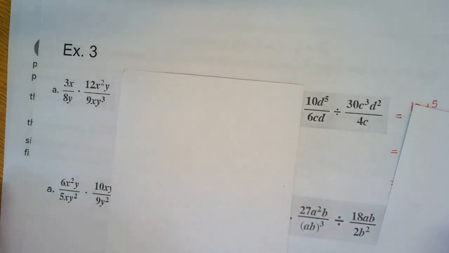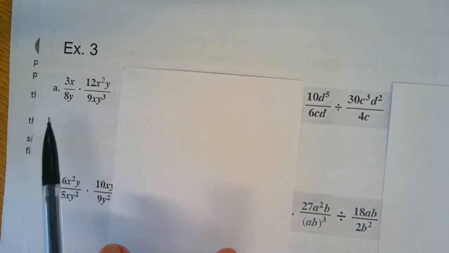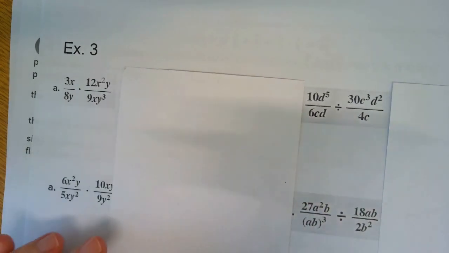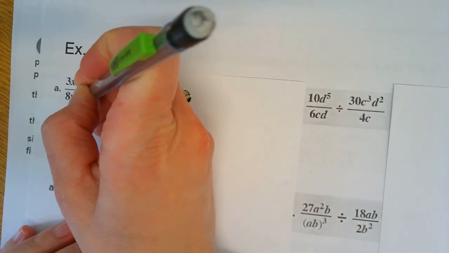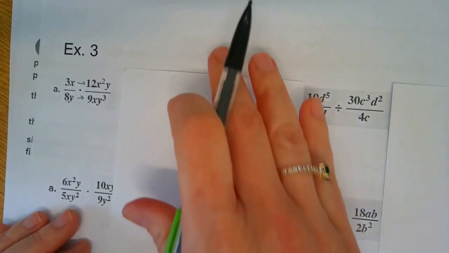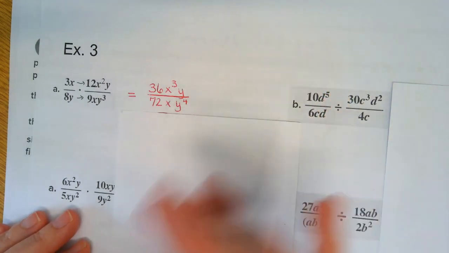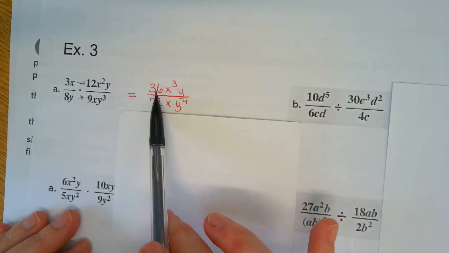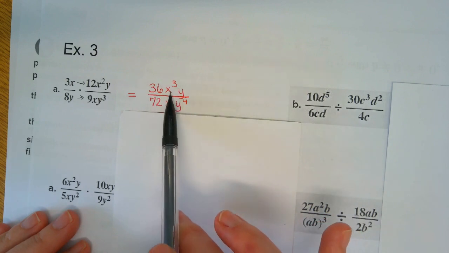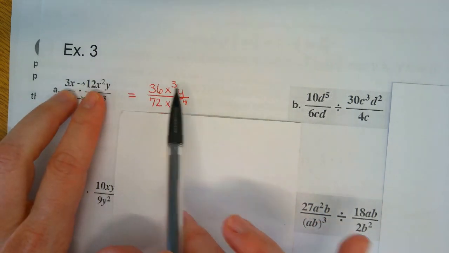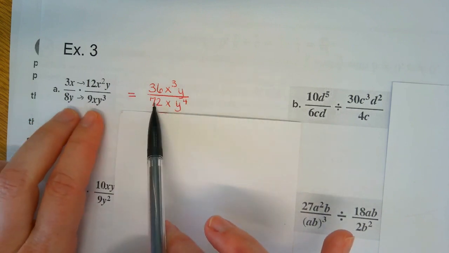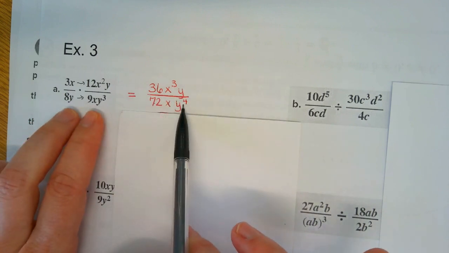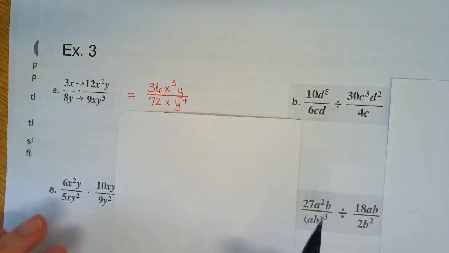All right, so on this first example, we are just multiplying. So when you're multiplying fractions, like I told you, you're just going to multiply straight across. Okay, so I'm multiplying like terms. So I've got 3 times 12. I've got x to the third because I'm adding my x's, and I got 1y. Multiply my bigs, add my x's, add my y's.